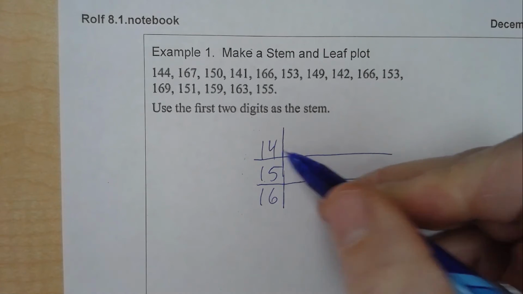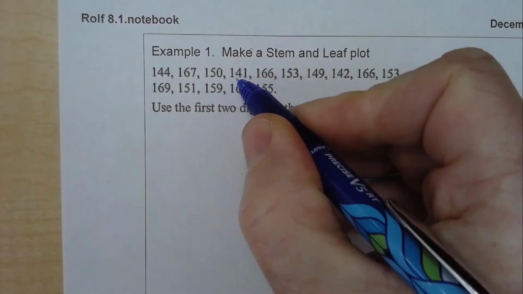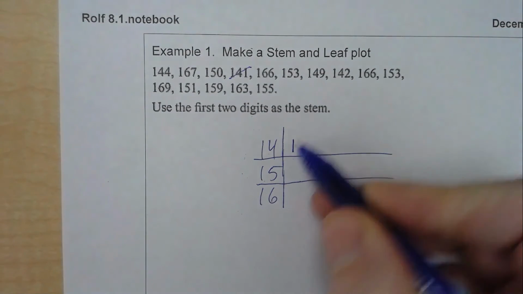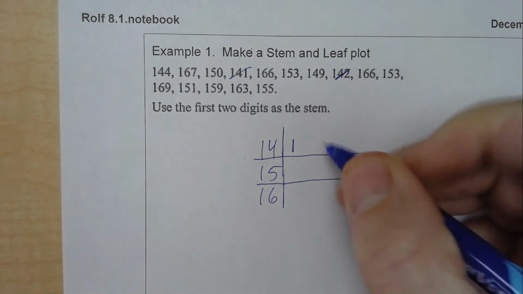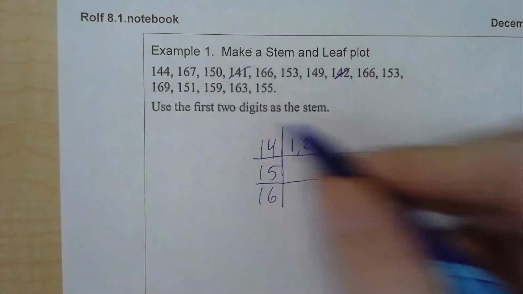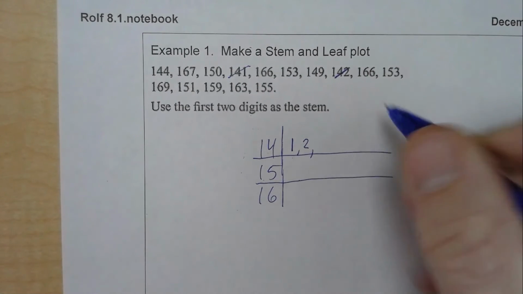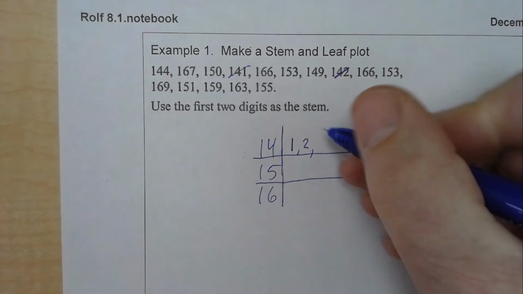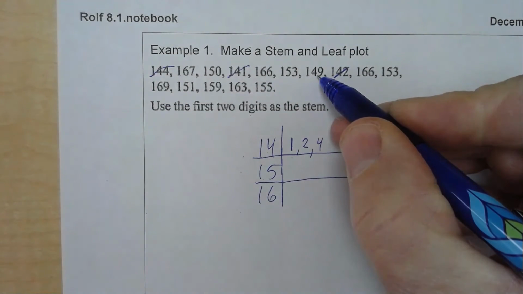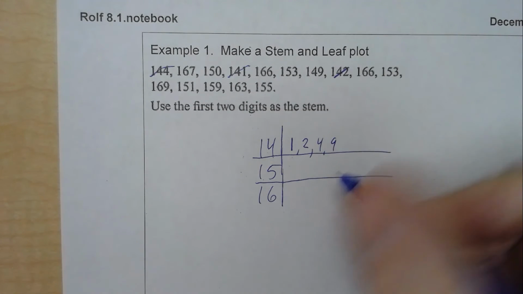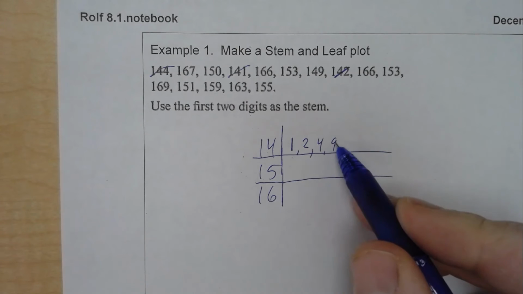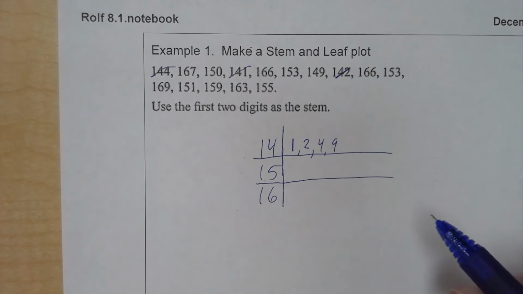So I don't have to write them all out in order, I can make it shorter. 141 looks like the smallest number. So if I put a 1 right there, that means 141. Then the next biggest number looks like 2, so I have 141 and 142. I can take a lot of numbers and put them in a small space. Other 140s: 144, so I can put a 4 here, and a 9 now. I think that's all the 140s. So in a smaller space, I have 141, 142, 144, 149. And if I do it this way, I also have the numbers in order.